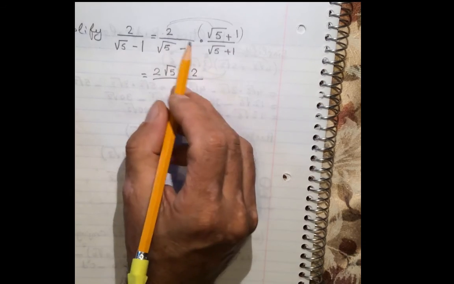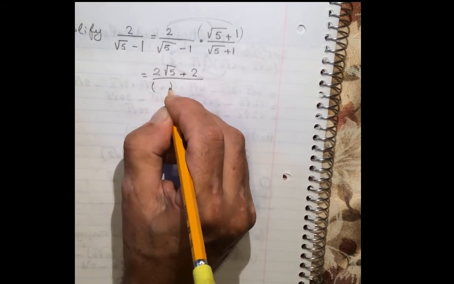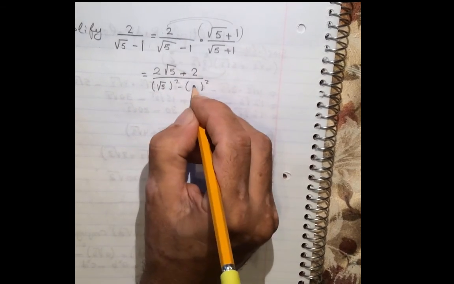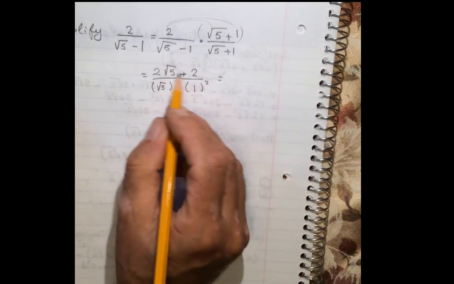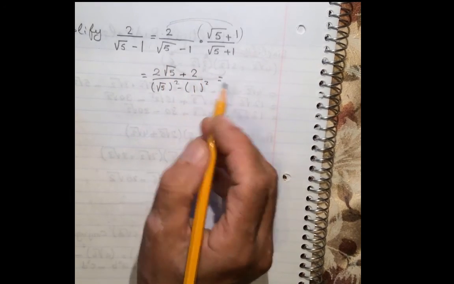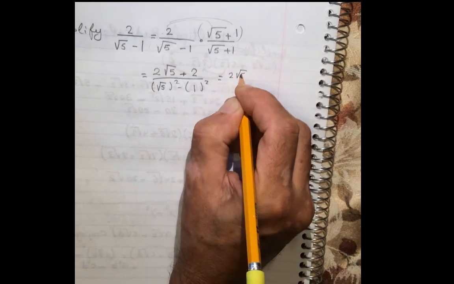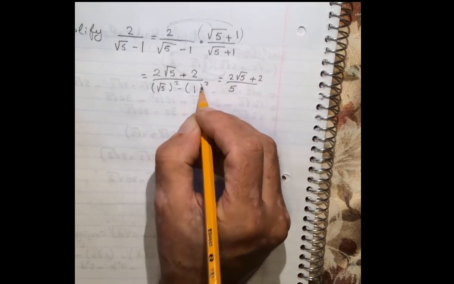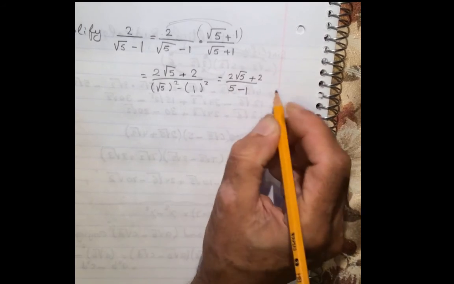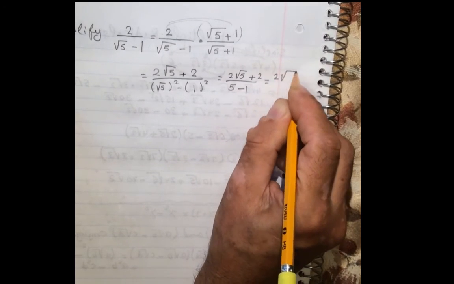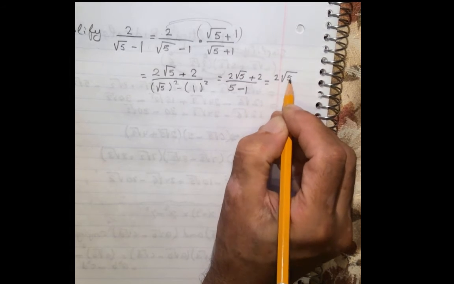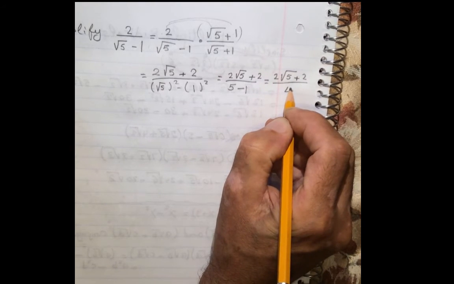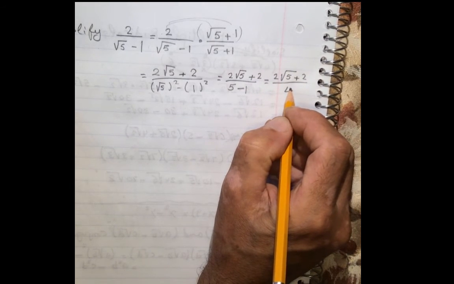On the denominator, when you multiply anything by its conjugate, it's going to be a difference of two squares. Square of the first minus square of the second. The top, these are not like terms because this has root 5, this doesn't have root 5. So nothing could be done for the numerator. Square root of 5 squared, that's going to be 5. Square root of 1 squared, that's going to be 1, so it's 5 minus 1. So it's going to be 2 square root of 5 plus 2 over 5 minus 1, which is 4.